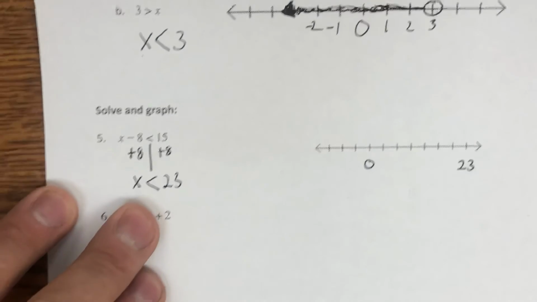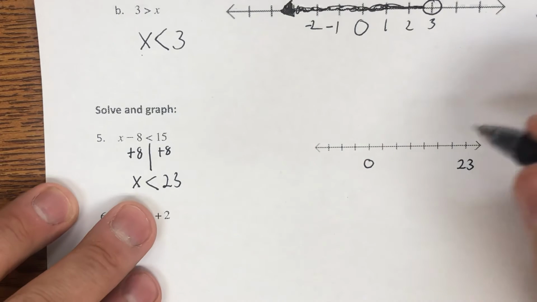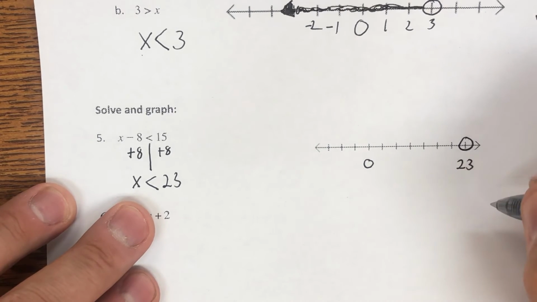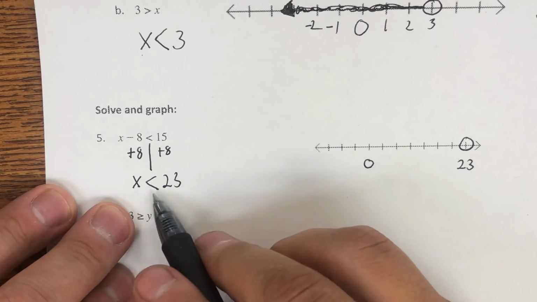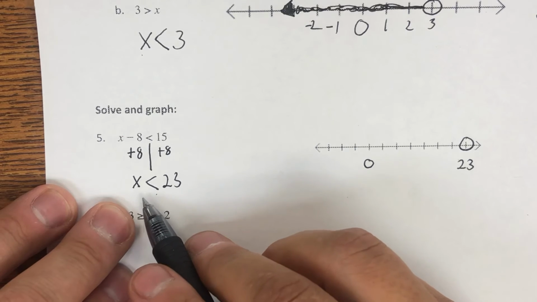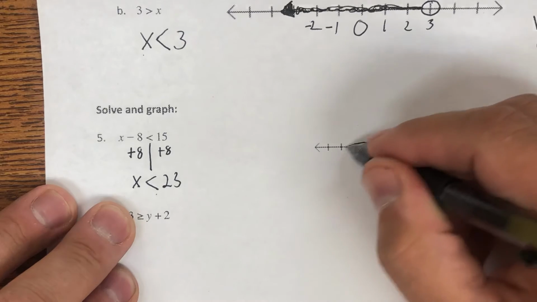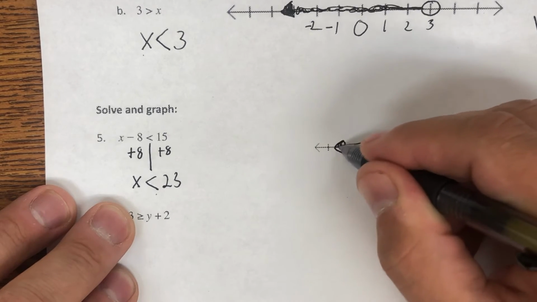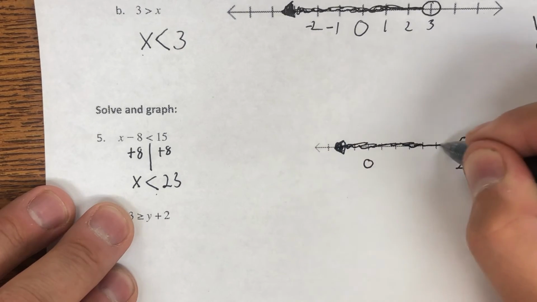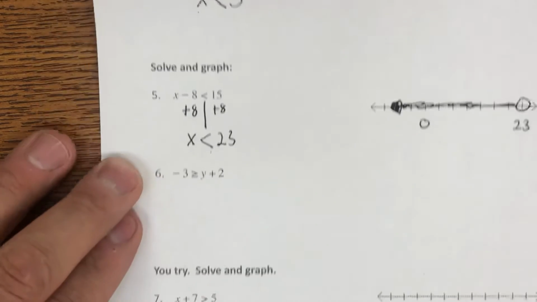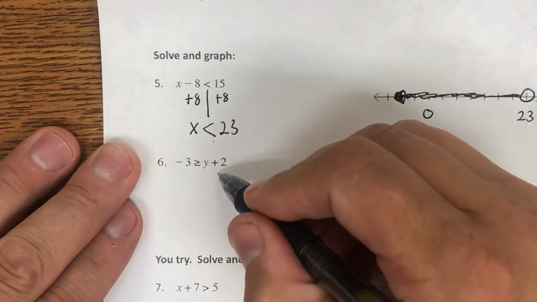And now when I look at the inequality, there's no or equal to, so it is an open circle at 23, and x is less than. Variable's less than, so we shade to the left. So we're going to shade this direction, put my arrow up because it keeps going, and we have graphed the solution.